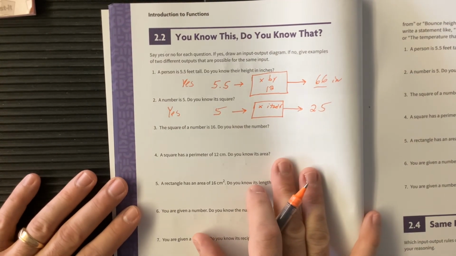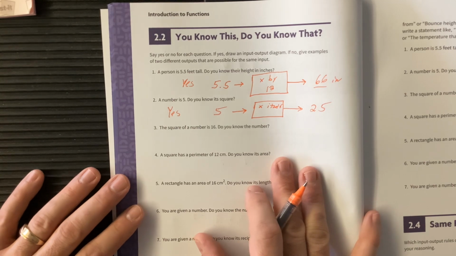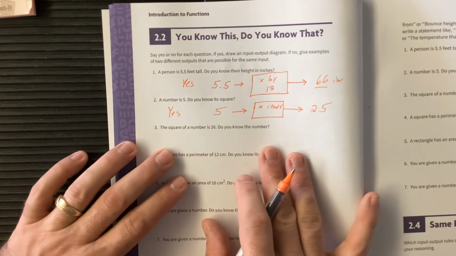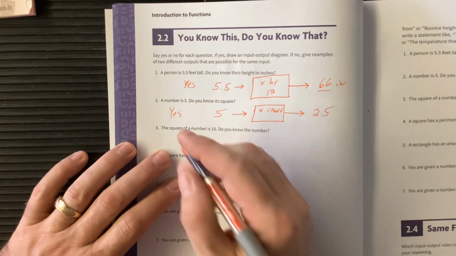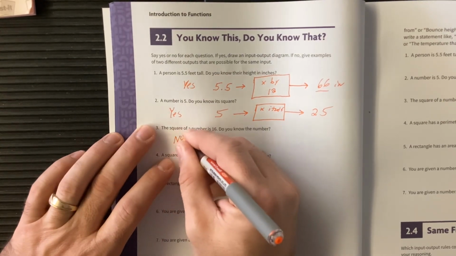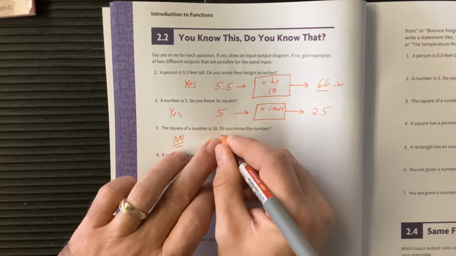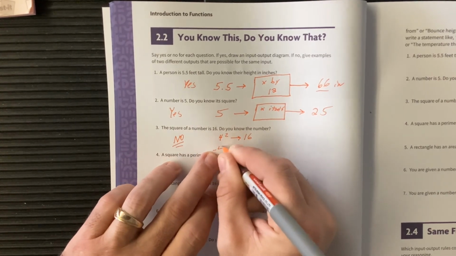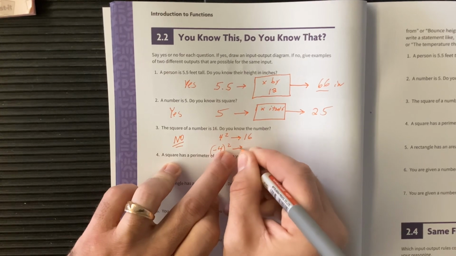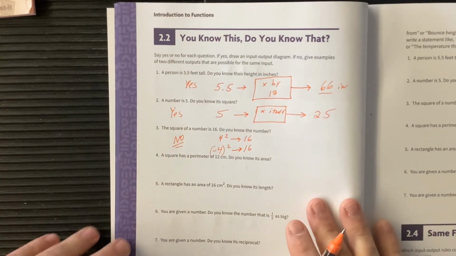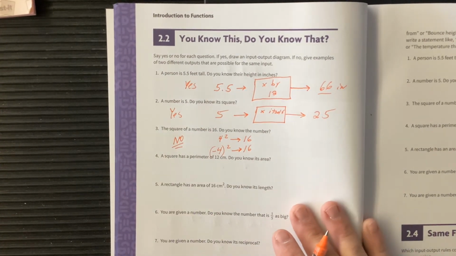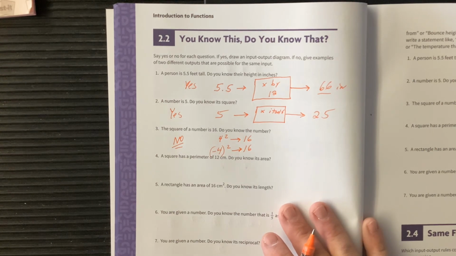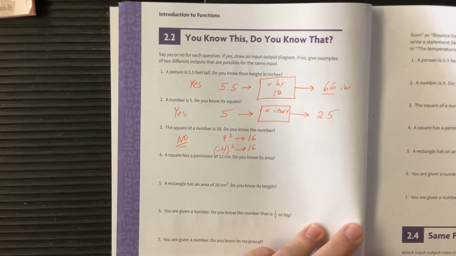The square of a number is 16. Do you know the number? Well, this one we'd have to say no, because I know it could be 4, but it could also be -4. I give you the same answer. Okay, so that one we could not draw because it could be 2 different things.